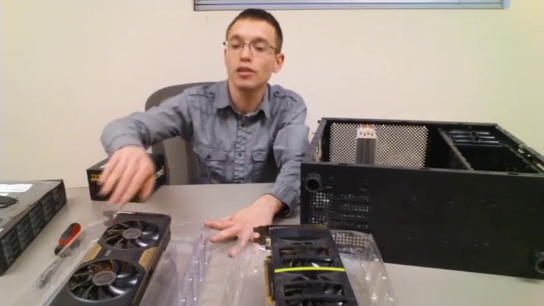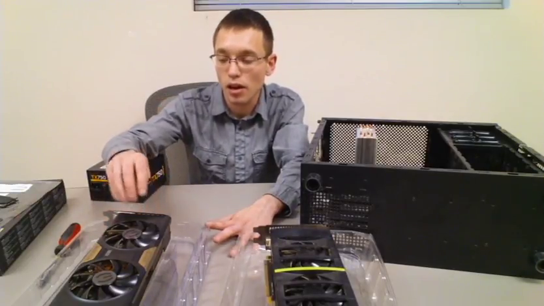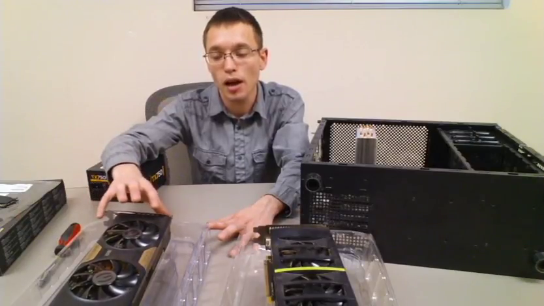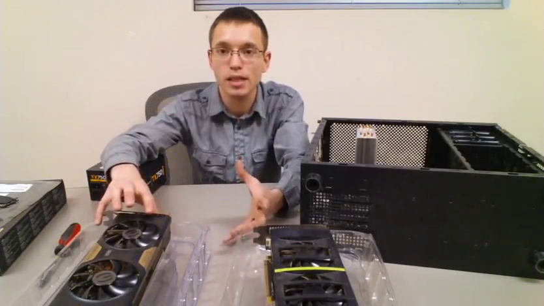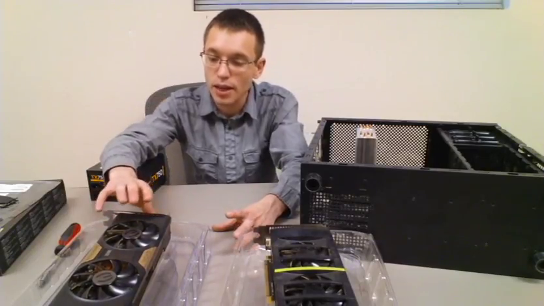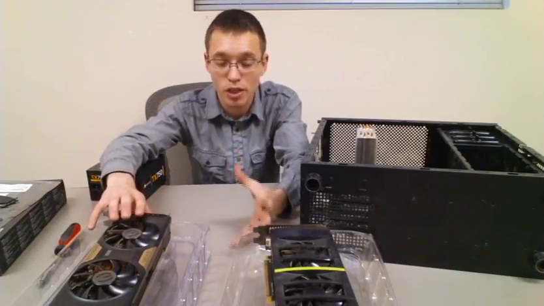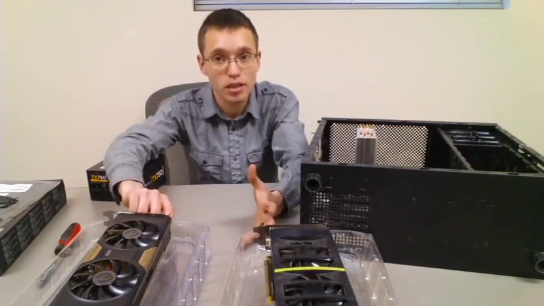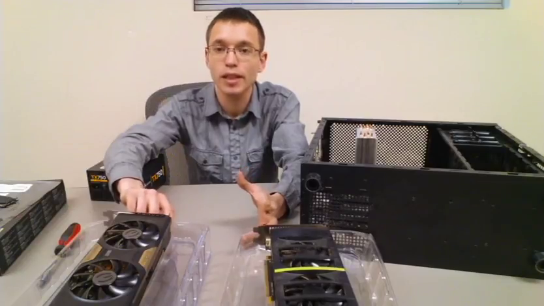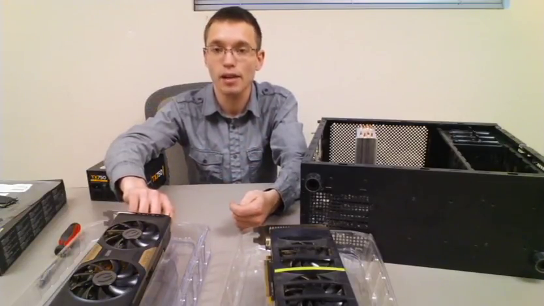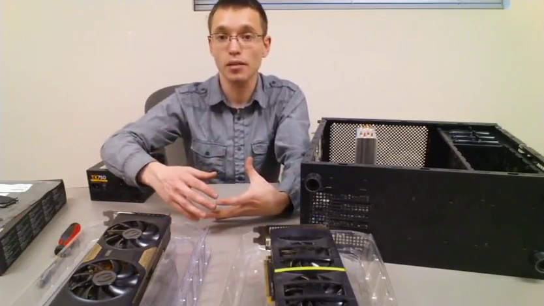I do enjoy EVGA cards specifically, as the company is really good to work for, real good on warranties and things like that. NVIDIA cards in general also have added special functionality, called the PhysX engine. Basically what that means is when you're running video games and the like, you can add physics motion to the game.